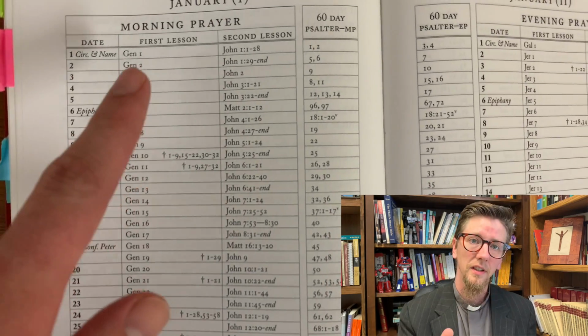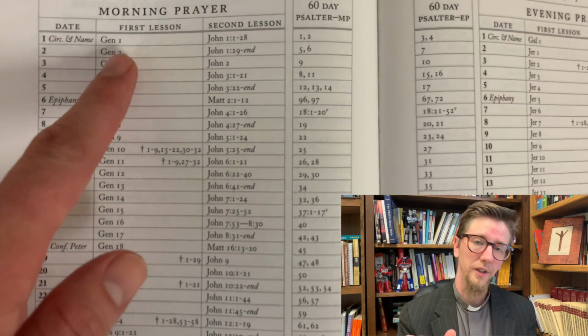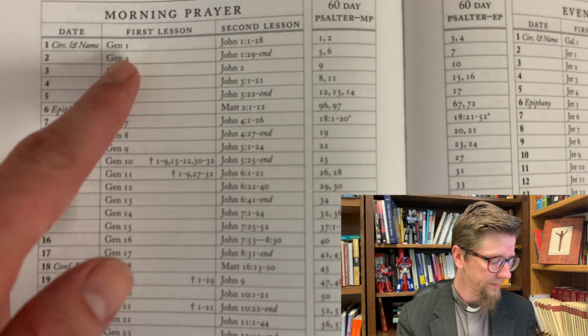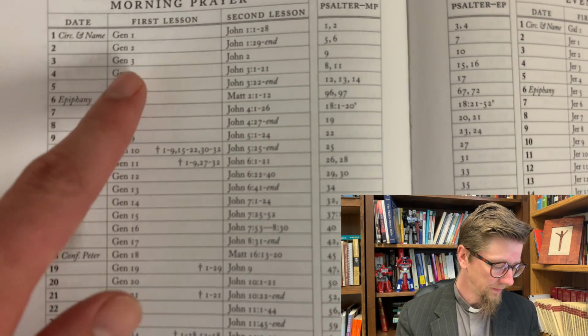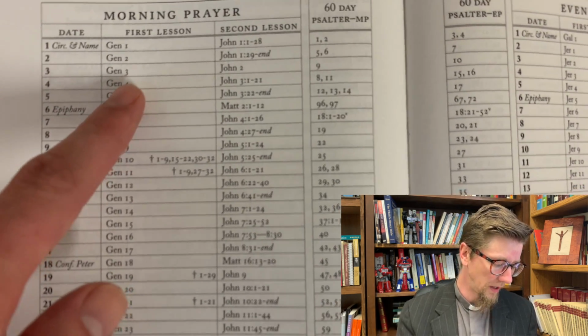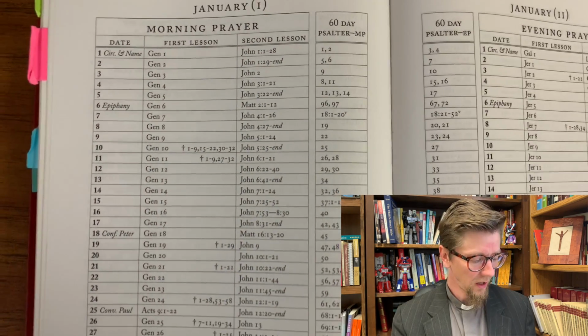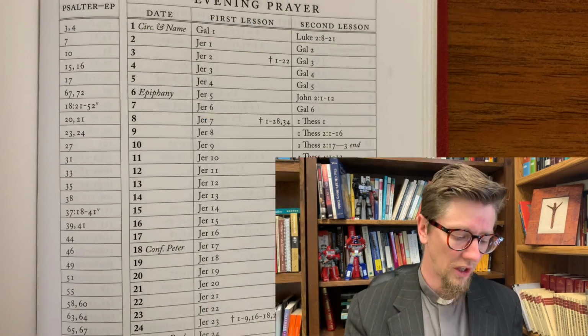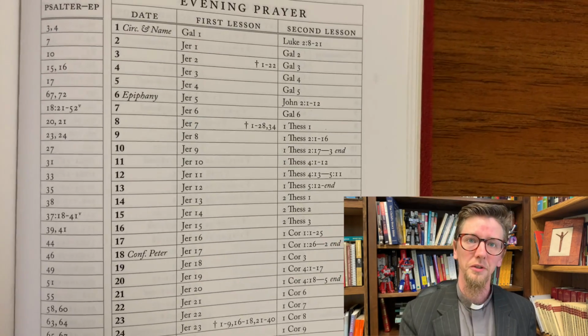So for example, if we go back to January 2nd, you'll be reading all of Genesis 2 and then the second half of the Gospel according to St. John, chapter 1. Then on day 3, January 3rd, you'll be reading Genesis 3 and all of John 2. That can get kind of long, and if you're doing evening prayer on top of that, then you're going to read on the 2nd of January all of Jeremiah 1 and all of Galatians 2 in that time of prayer as part of your scripture readings.